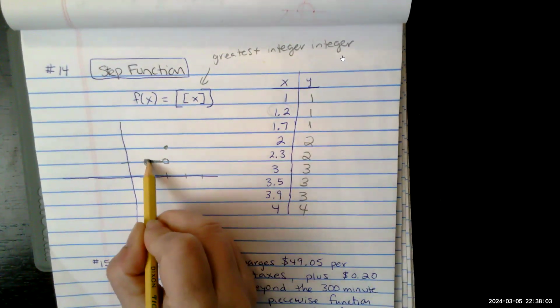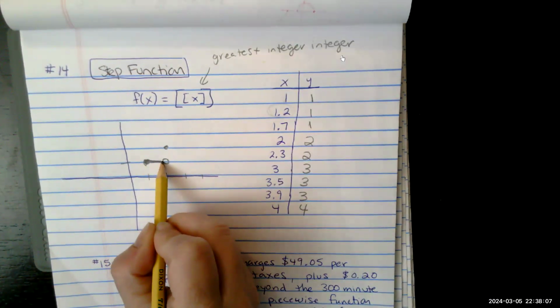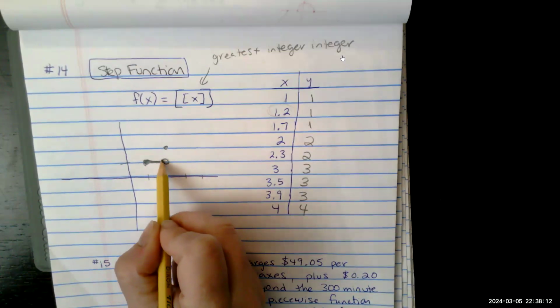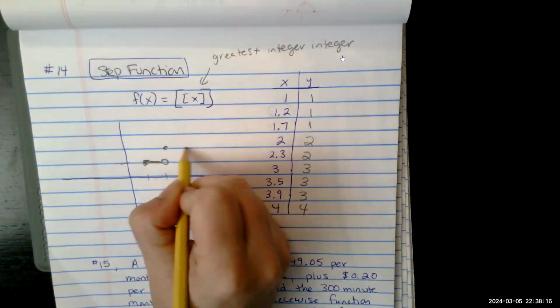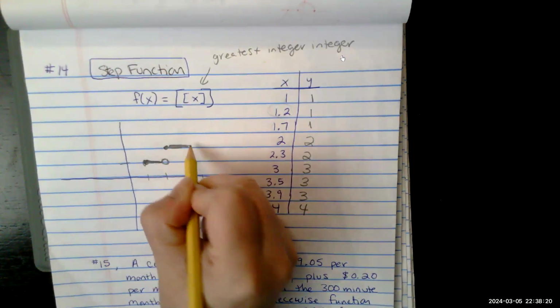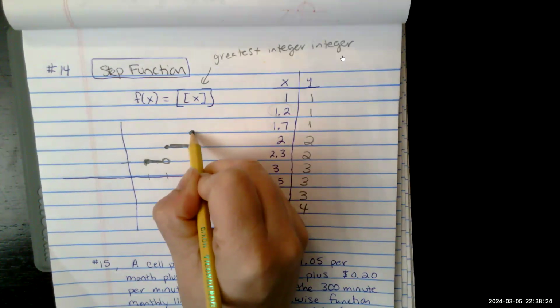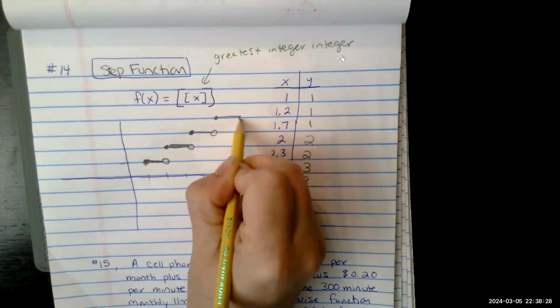Because that means 1, 1 is one of our answers. Anywhere in between here and here, it's going to be 1 until this spot, where it's going to jump. Right? And then anywhere between 2 and 3, it would stay 2 until here. That's where it's going to jump. See how it looks like steps?